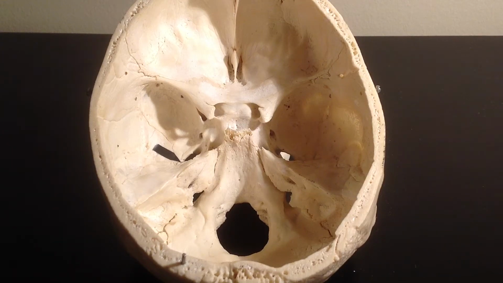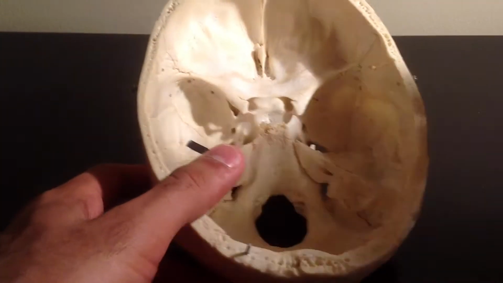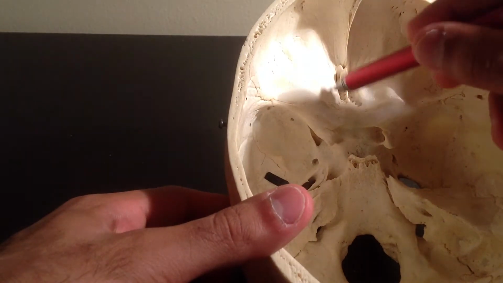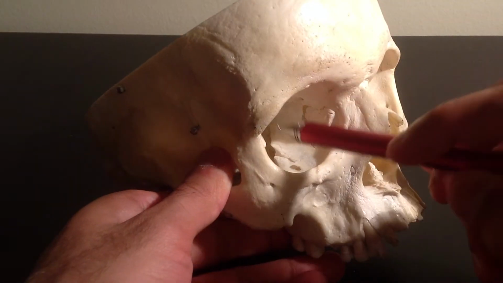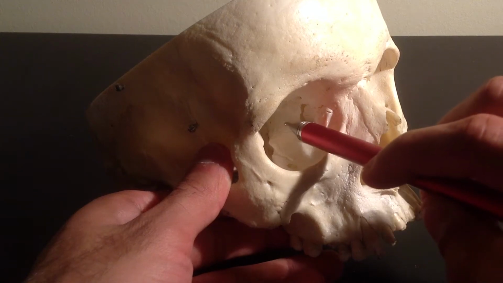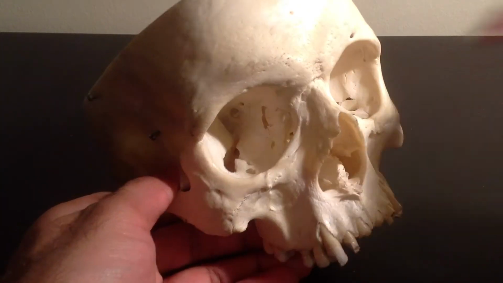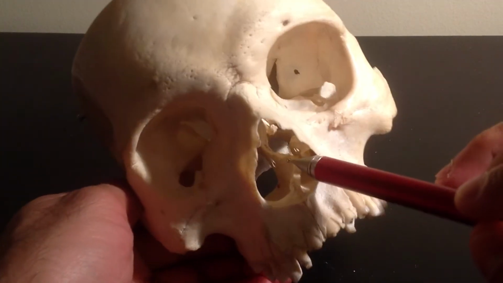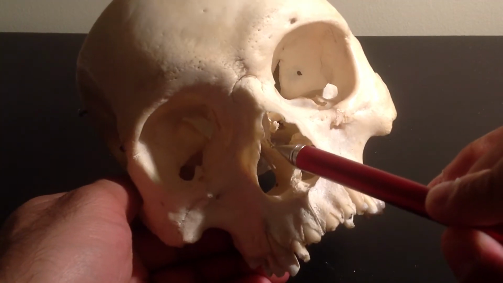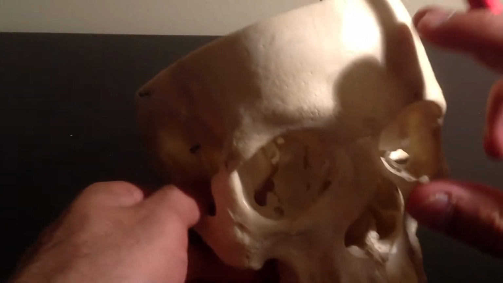So I'm going to try to point it out for you from the superior view. This portion right over here is the ethmoid bone, and you can also see that it forms the medial wall of the orbit. Then it keeps extending inferiorly and gives a part of the bony nasal septum right over here.